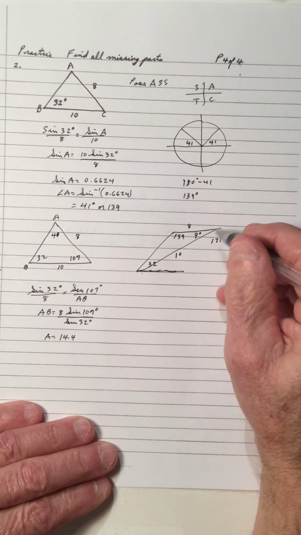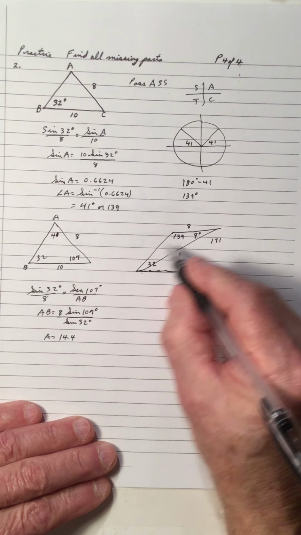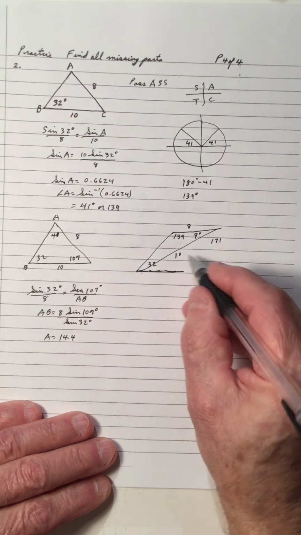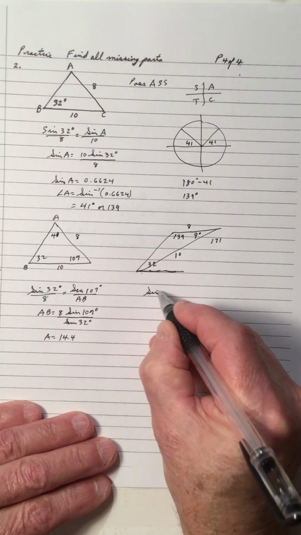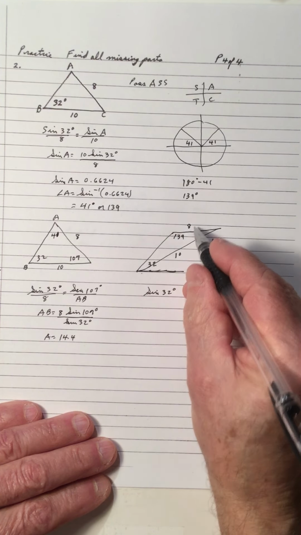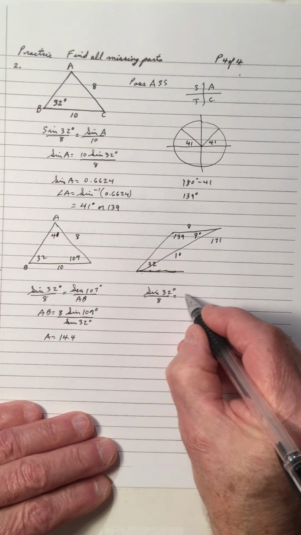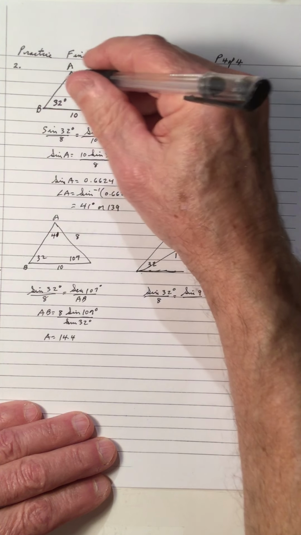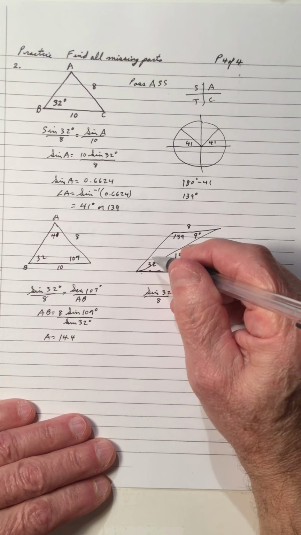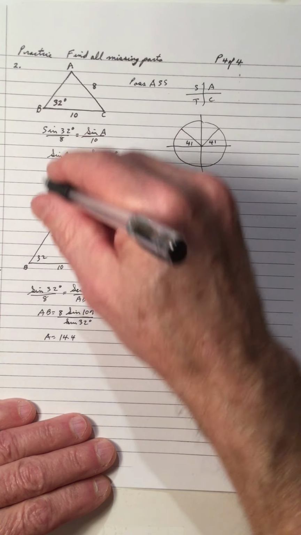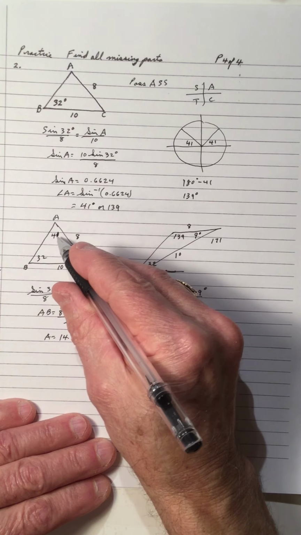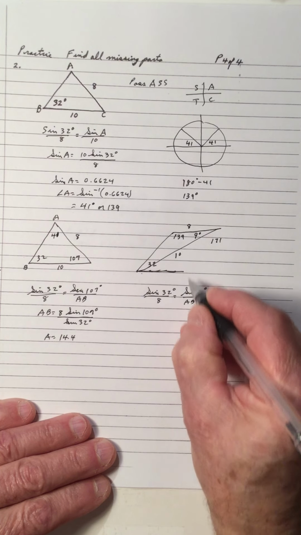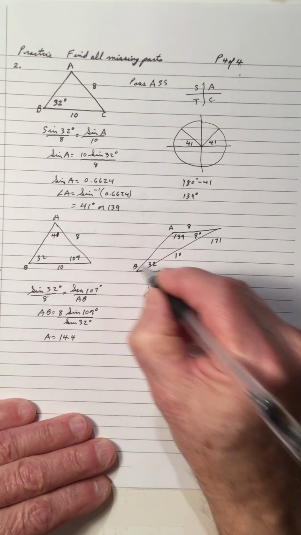So this is the ambiguous case, there's another possible triangle. But this angle here is 41 degrees, acute. This angle is obtuse. So this triangle can exist. So we do the sine of 32 over 8 is the sine of 9 degrees over this other side, called AB.